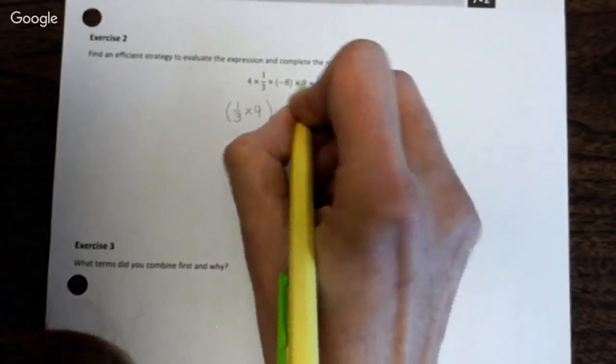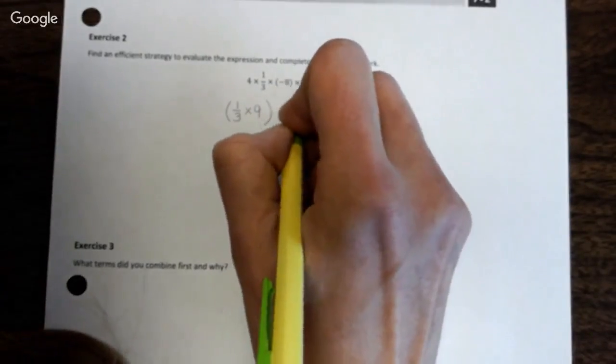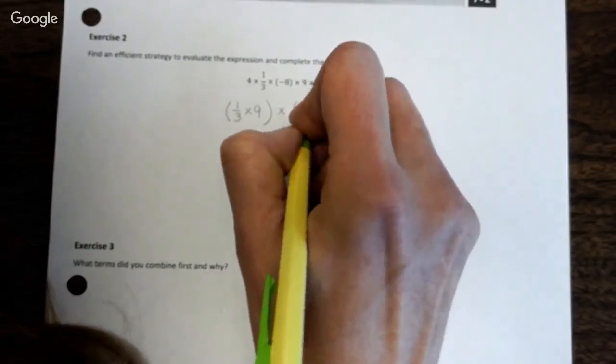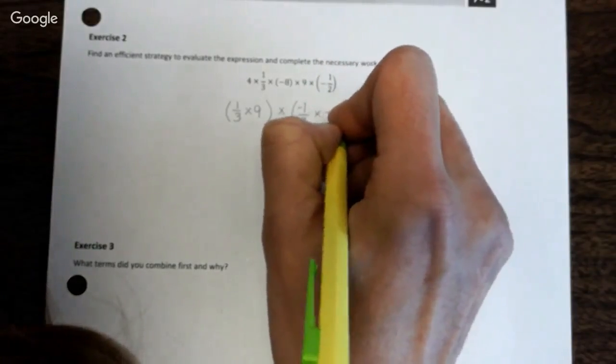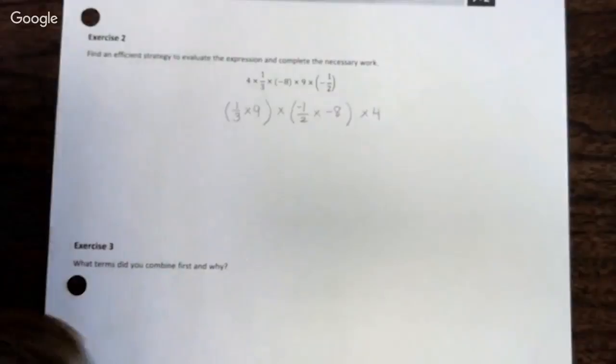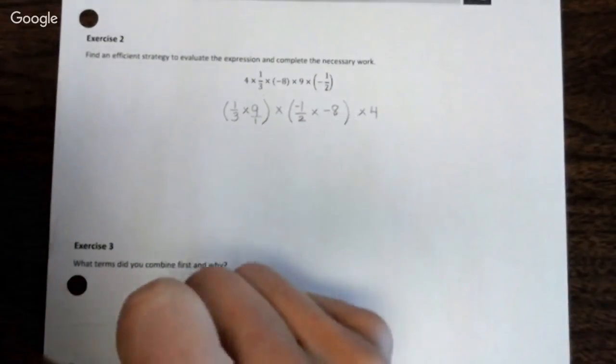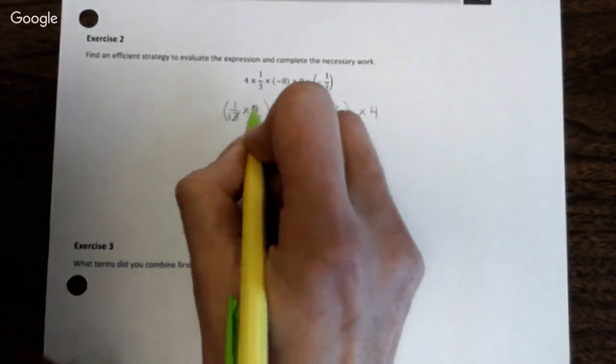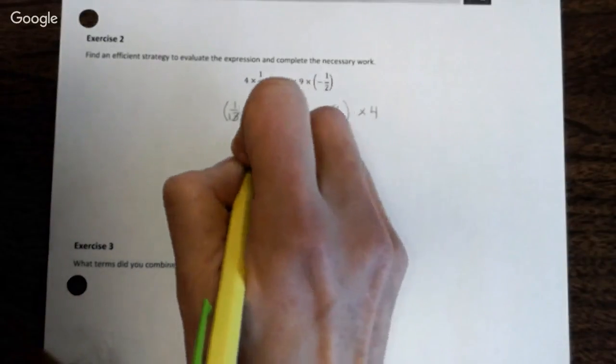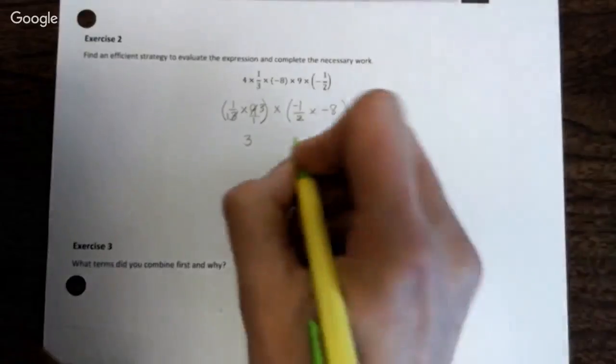And then 2 goes into 8. So I'm going to group -1/2 with -8. Now you still have that 4 that you have to stay with. So now look at it. If I put 9 over 1, I can cross cancel. So 1 times 3 is 3 over 1, and 3 over 1 is just 3.